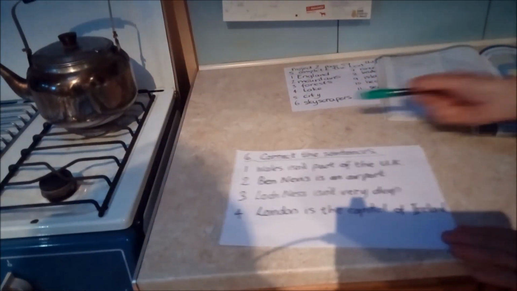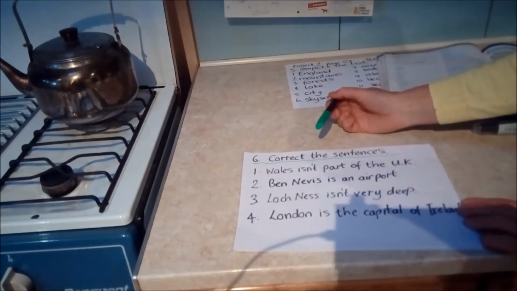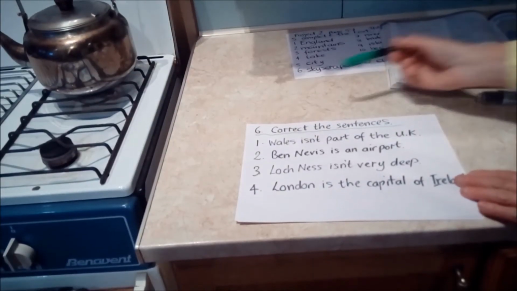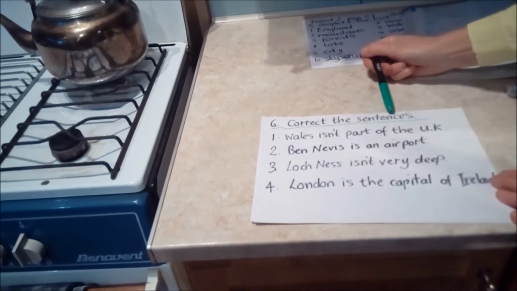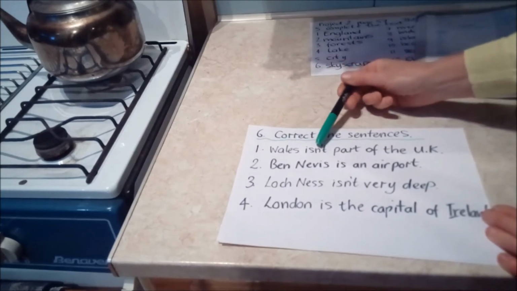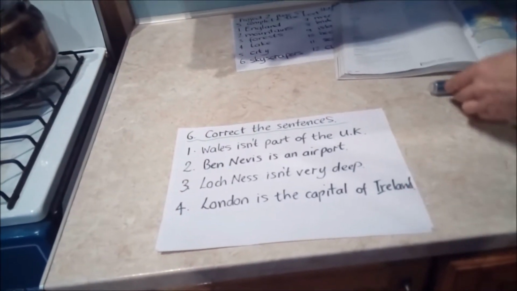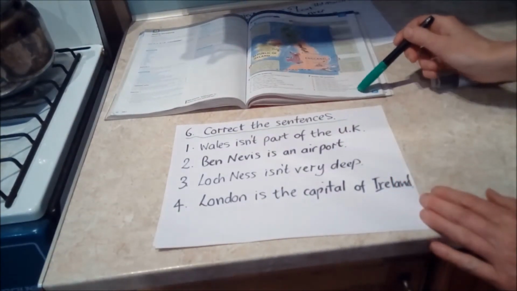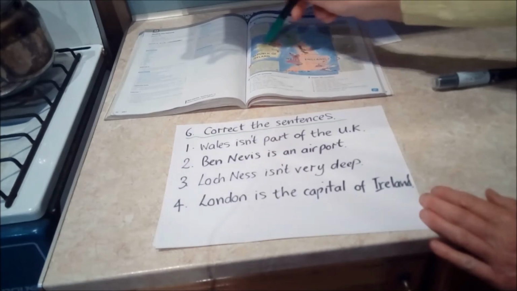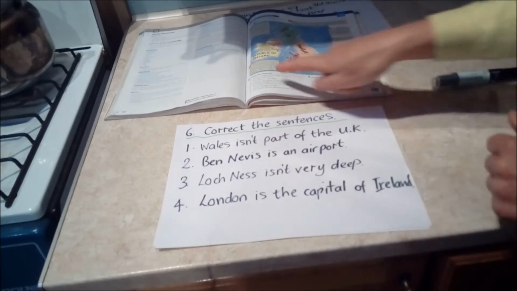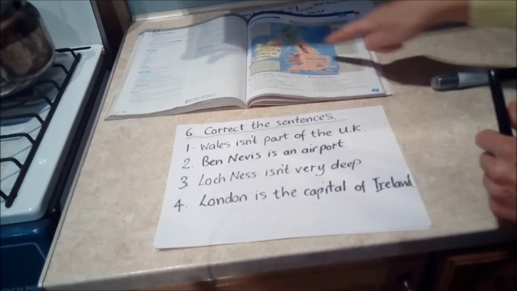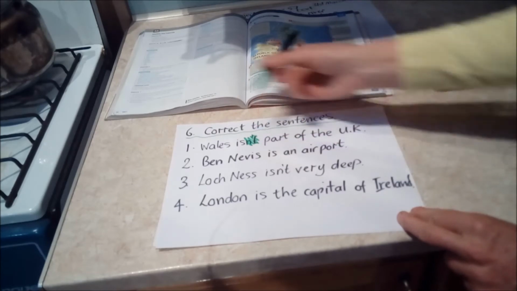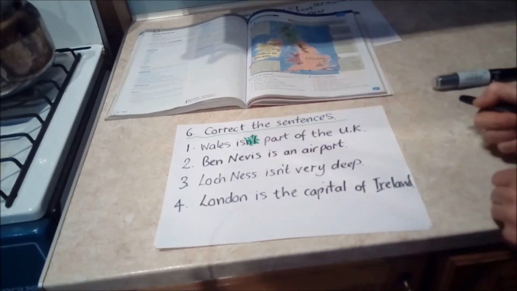So, sentence number 1. Is that better? Correct the sentences. Wales isn't part of the UK? Yes, it is. Here it is. You can read the text for this exercise, but also you need to look at the map. So let's correct it. Wales is part of the UK.